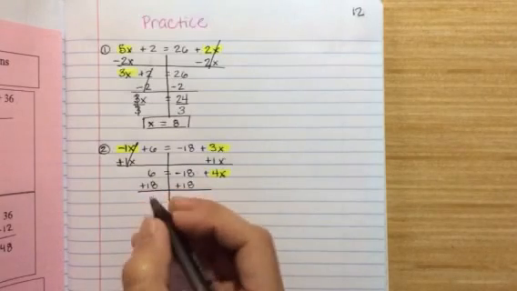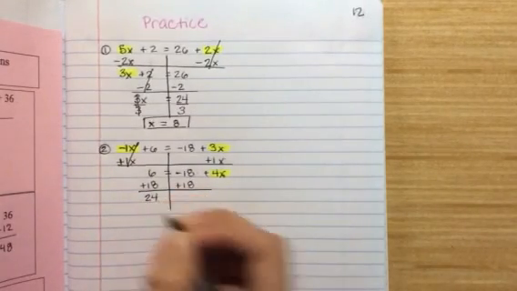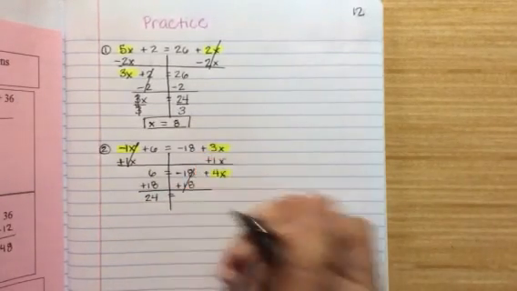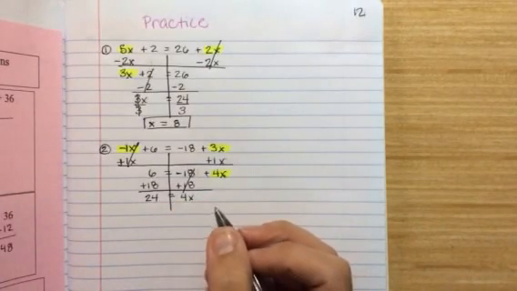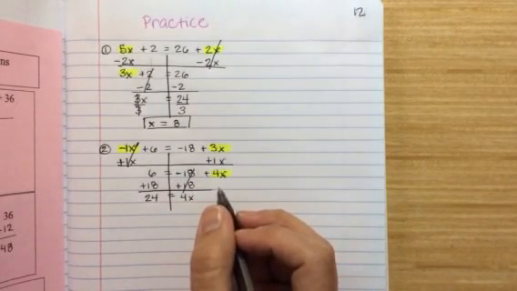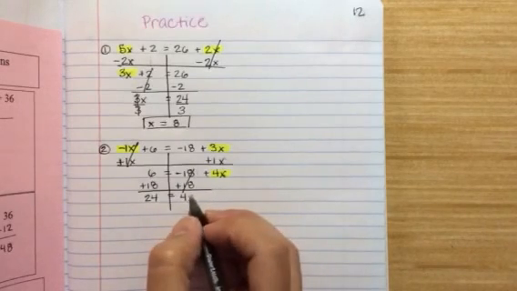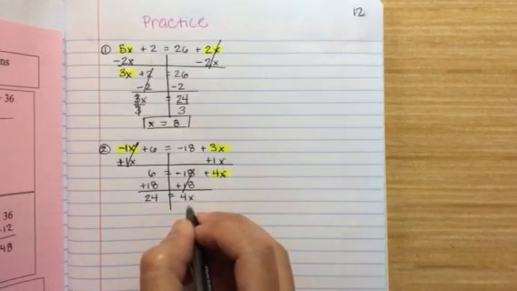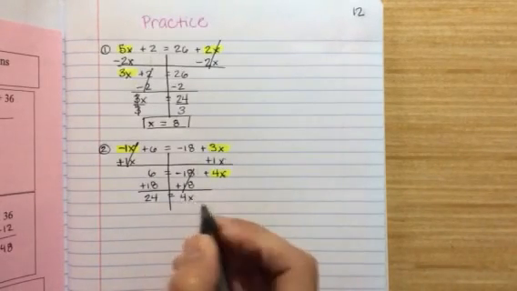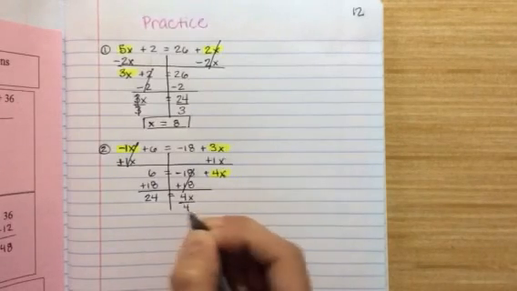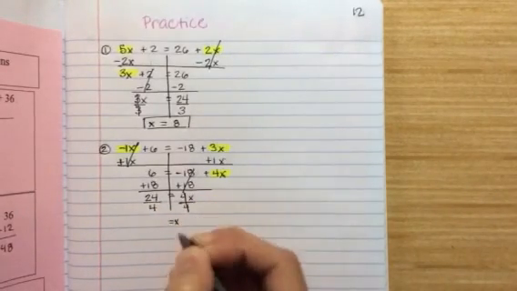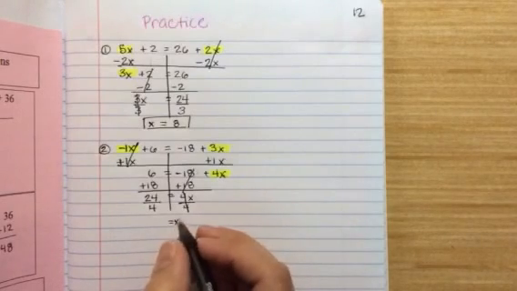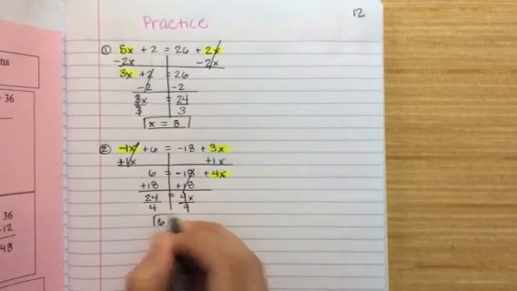6 plus 18 will be 24 equals, this cancels out, bring down the 4x. Make sure that you're keeping everything organized. And our last step is to divide by 4. Since the 4 and the x are being multiplied, you do the opposite, which is to divide. So 1x will equal 6.